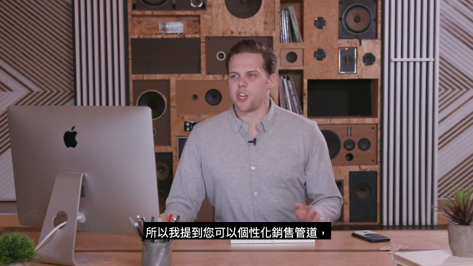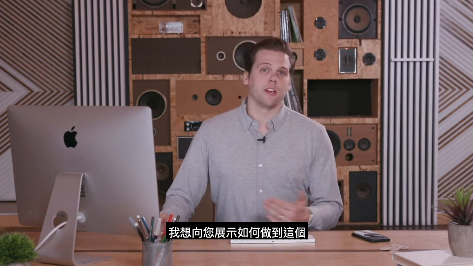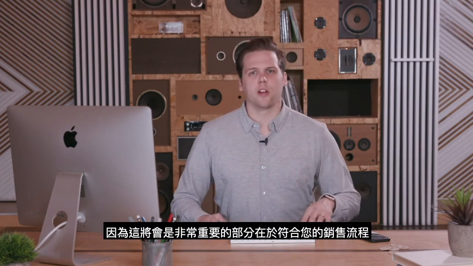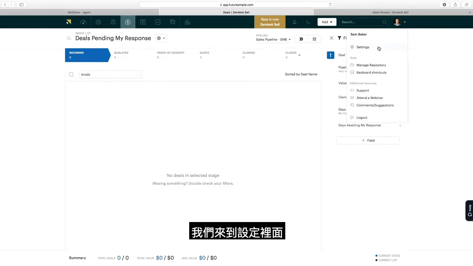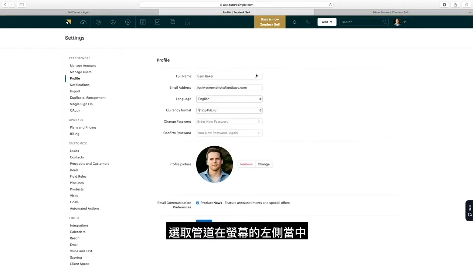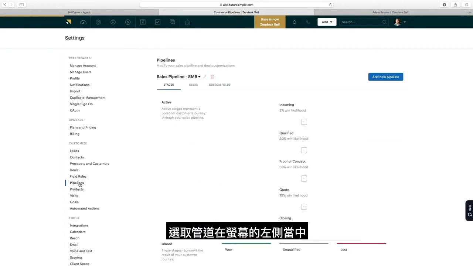The next thing I'd like to show you is some of the sales pipelines. So I mentioned you can personalize the sales pipeline, and I'd like to show you how you can do that because it's a critical part of matching your sales process. So to personalize your sales pipeline, what you would do is go into the settings and select pipeline on the left-hand side of the screen.